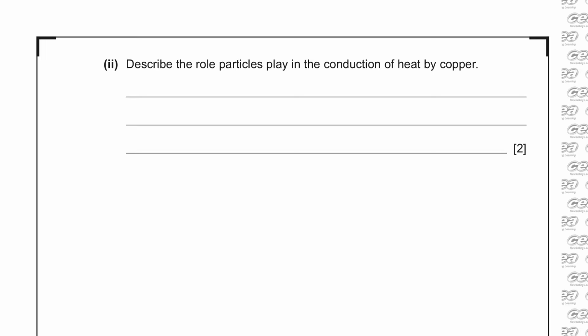Part 2, describe the role that particles play in the conduction of heat by copper. So here we're talking about free electrons because copper is a metal, and we need to explain how they pick up heat at the hot end and race around inside the copper, transferring that heat by collisions with ions elsewhere in the copper.